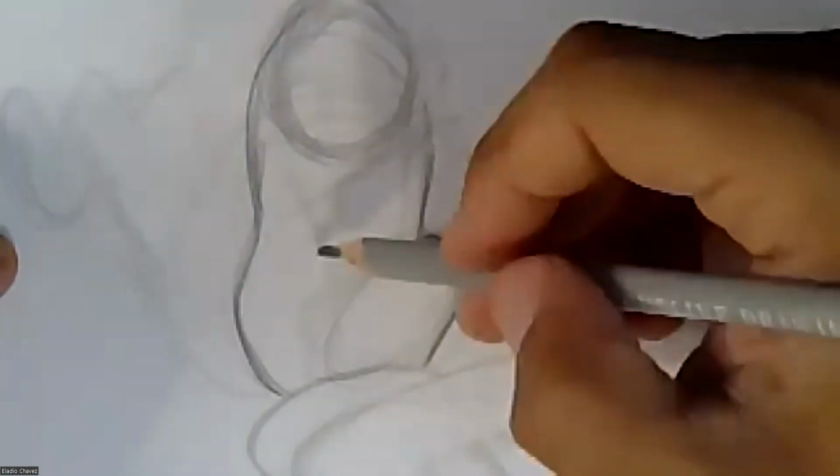So there's the hair going to be right in there, and then this angle here and that angle there. I don't know if that was good enough to redo. Yeah, this. Thank you. Oh, okay, good. All right.